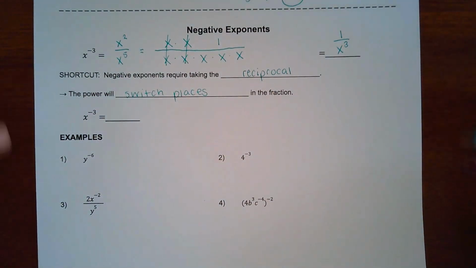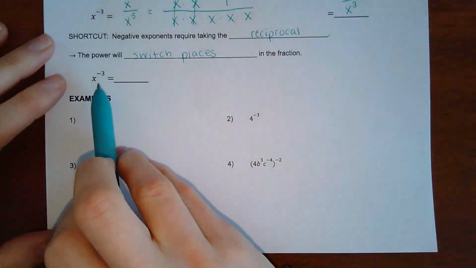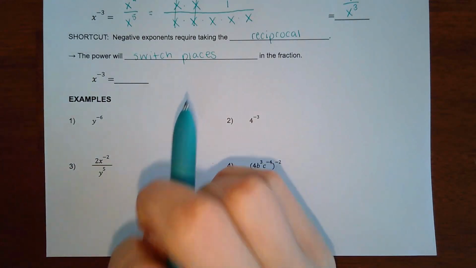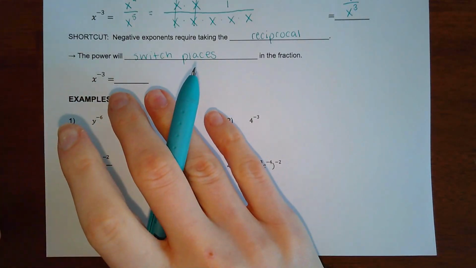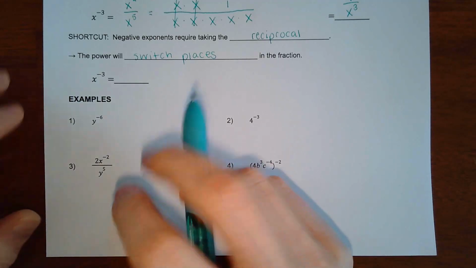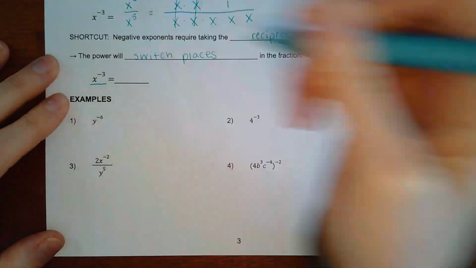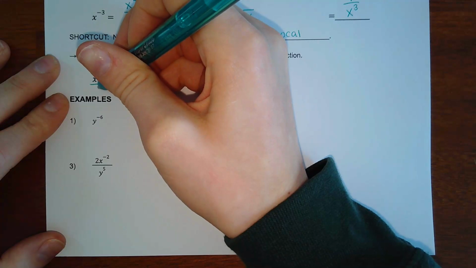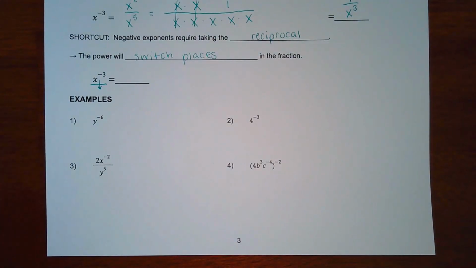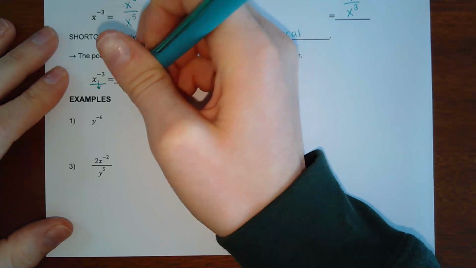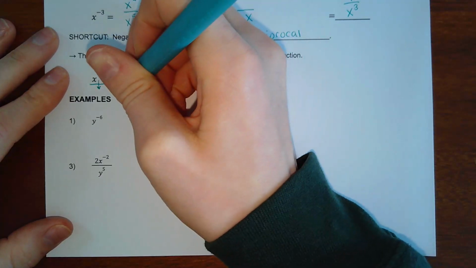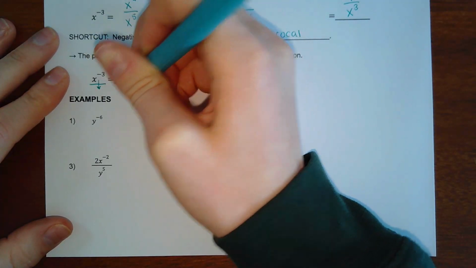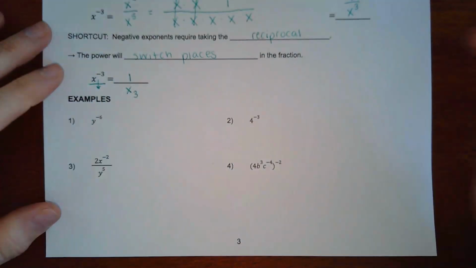Now, here's kind of how I actually do this shortcut in practice. When I have a negative, I know we want to make that negative positive. We're not allowed to have any negatives in our final answer. So what I do is I make a fraction and I switch that power in the fraction. So if it was on top, we're going to move it to the bottom. So for example here, I'm going to use this as kind of my fraction bar. We'll move that x cubed to the bottom, and again, we could just put a 1 on top.